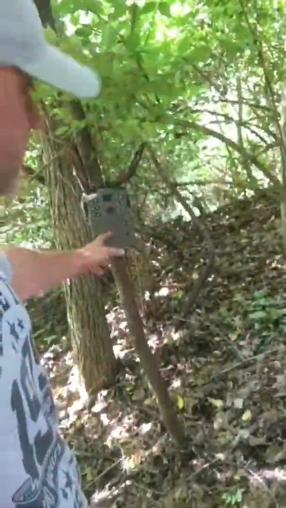So here's the game camera. Every time it detects motion, it'll take 3 quick pictures and record them on a card, and I can come back out here and get them. And we'll see how many different animals we can catch out here on the nature trails this year and set those waypoints on our app and document what we get.